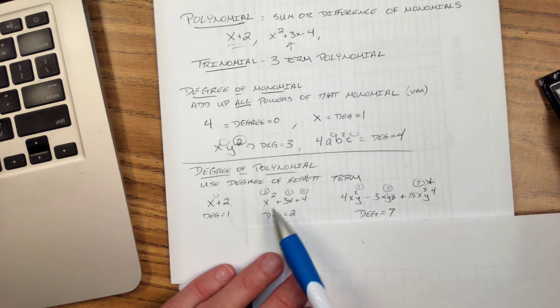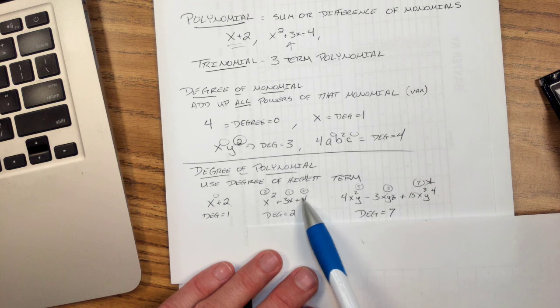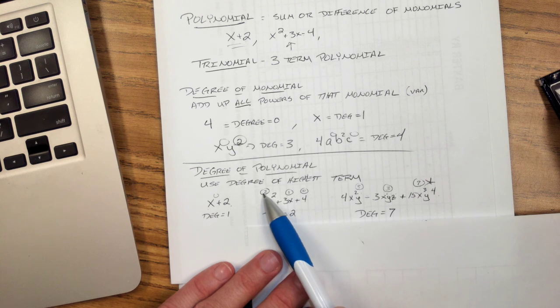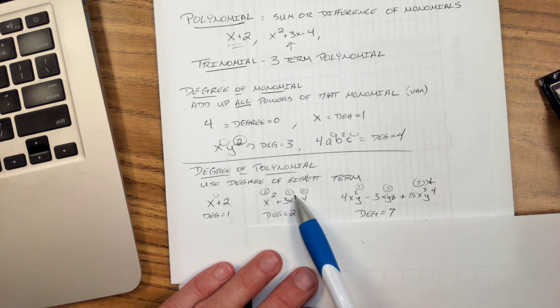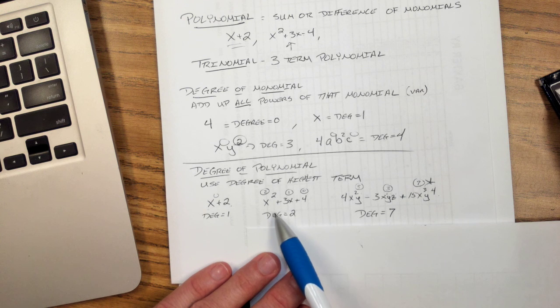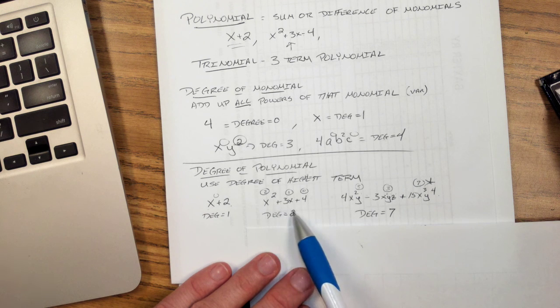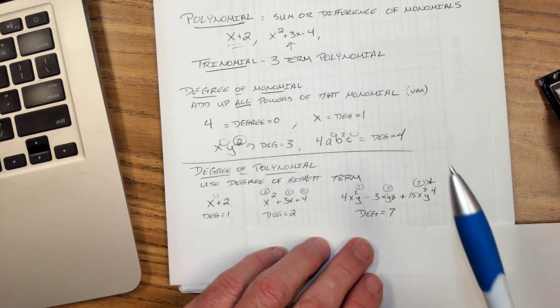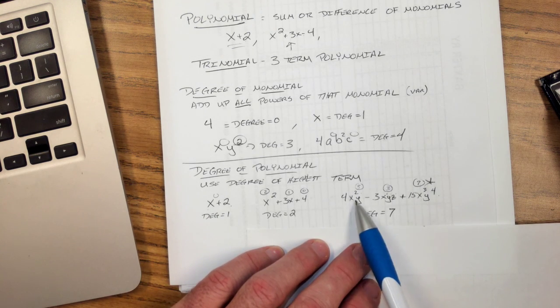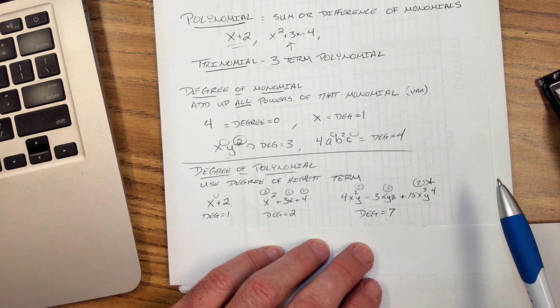Look at this one. Now it's a trinomial. So I look at each one individually. That has a degree of 2. That has a degree of 1. No degree because no variable. I do not add these up. I take the highest degree, which is 2, and that's what I have. Looking at this one, 1, 2, okay, 3 terms again.